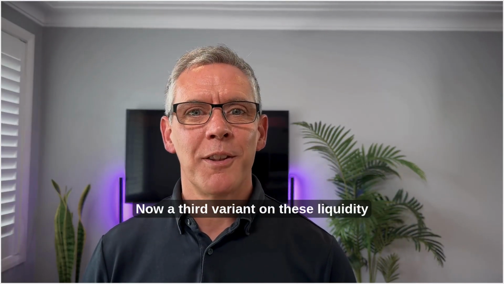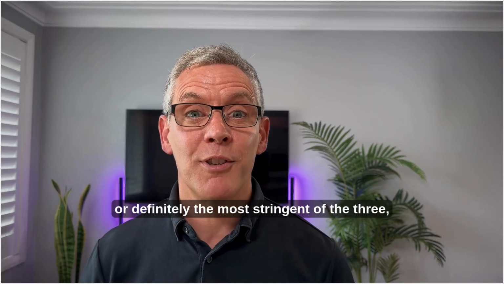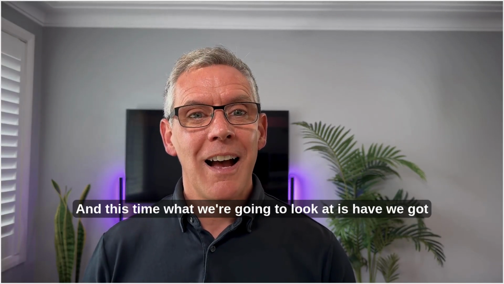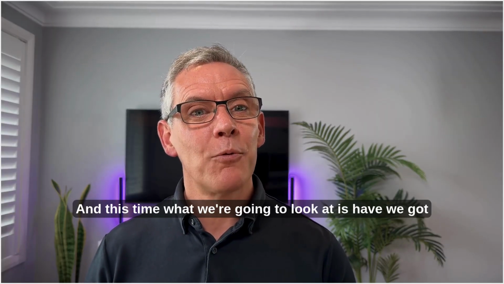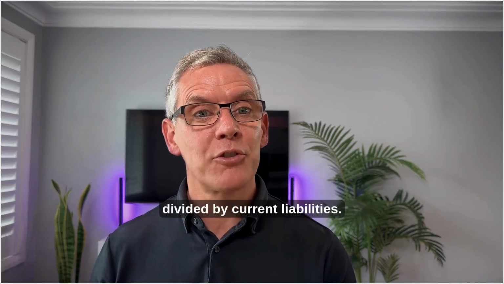Now, a third variant on these liquidity ratios, and definitely the most stringent of the three, is the cash ratio. And this time, what we're going to look at is, have we got enough cash to discharge our current liabilities? So we're going to take our cash divided by current liabilities.